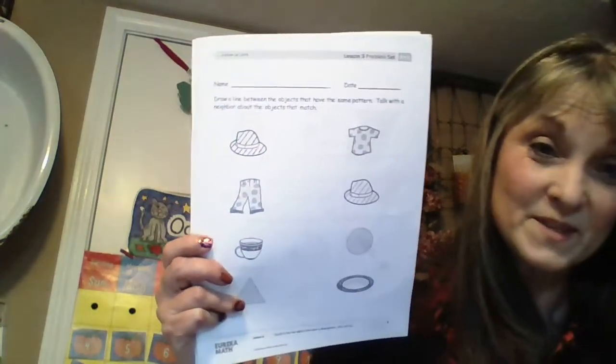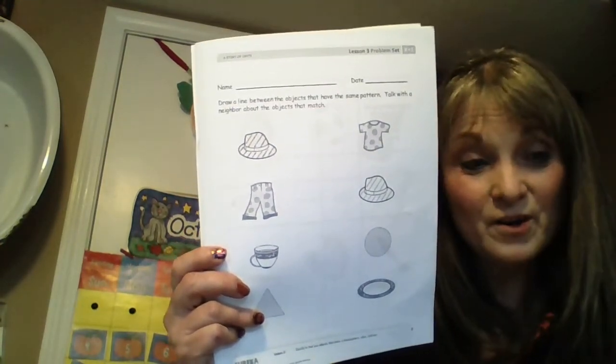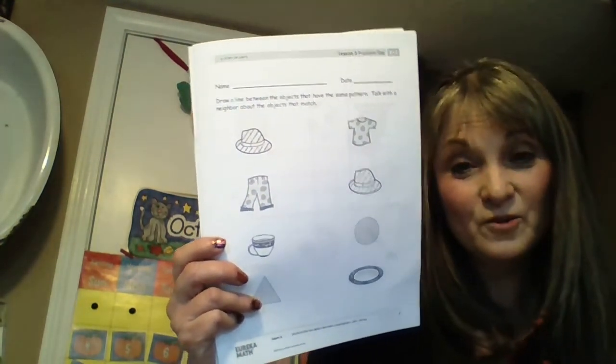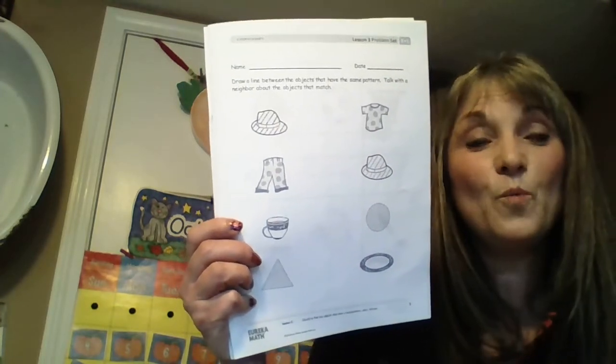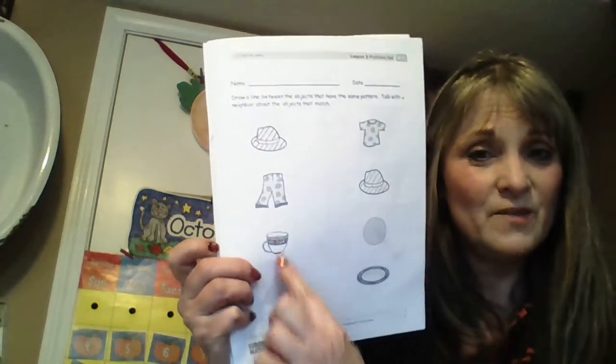And this one you're going to draw a line between the objects that have the same pattern. You can talk with somebody about why you think they're the same. A pattern would be like the colors on it, the way it's made. So when you see this shirt here, there aren't any other shirts here.